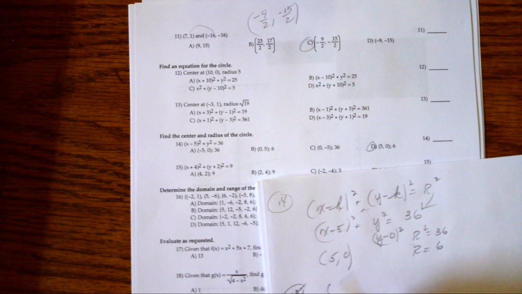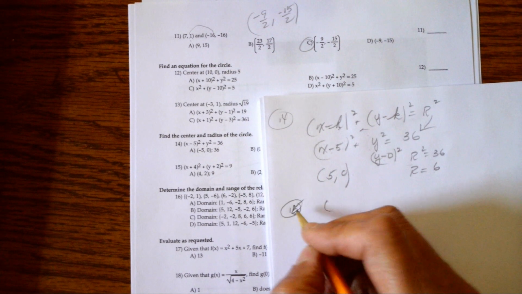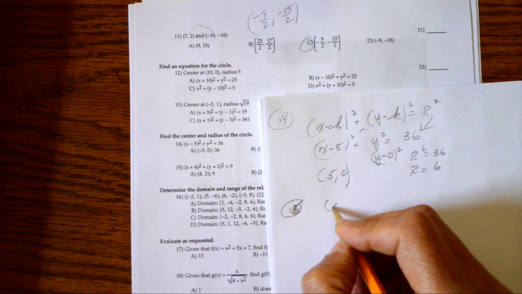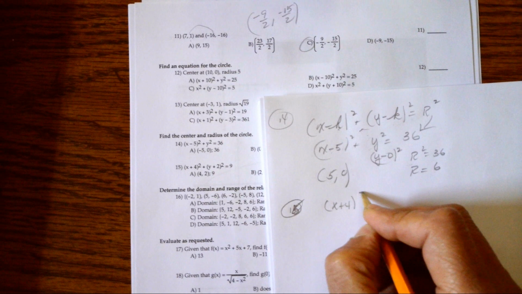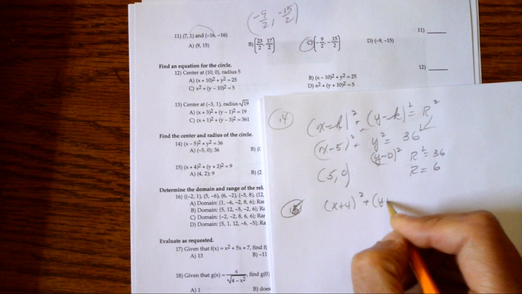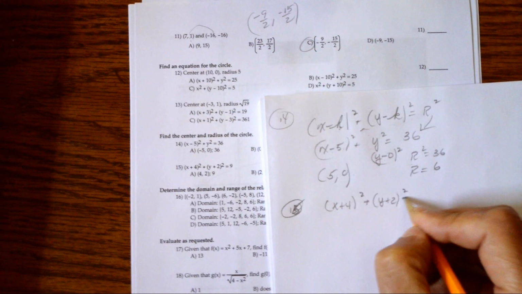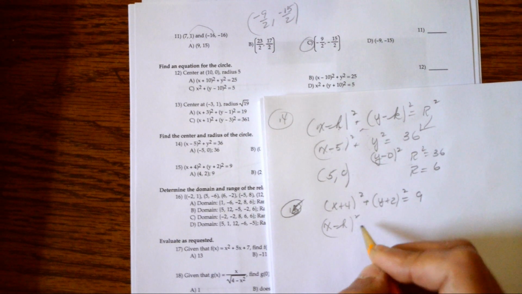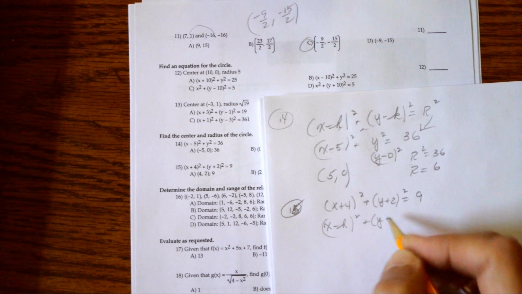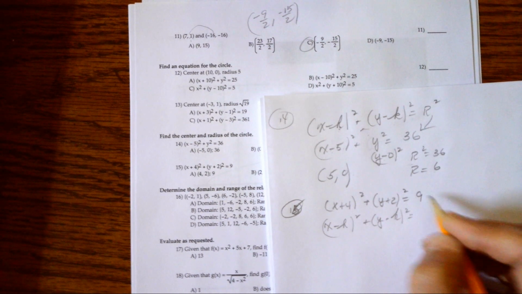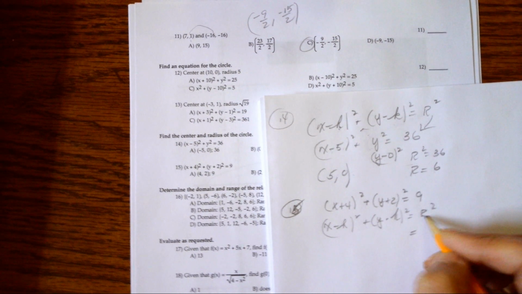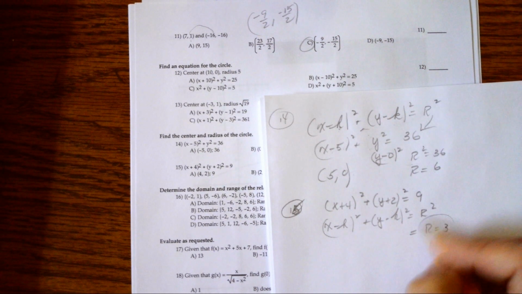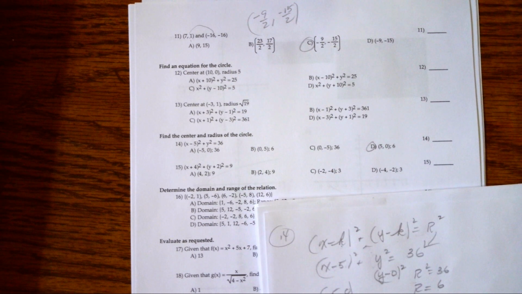15 says, find the center and the radius. He gives me x plus 4 quantity squared plus y plus 2 quantity squared equal to 9. Now, the general format of a circle is, once again, x minus h quantity squared plus y minus k quantity squared equal to the radius squared. So if r squared equals 9, then we know that the radius must be the square root of 9, or 3.